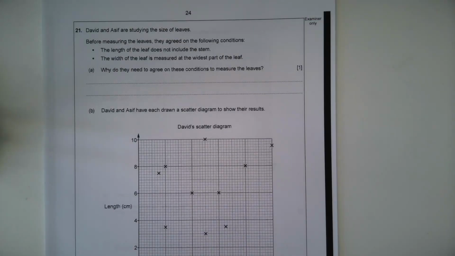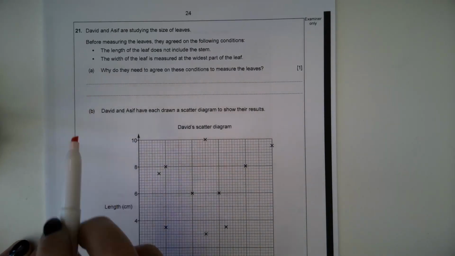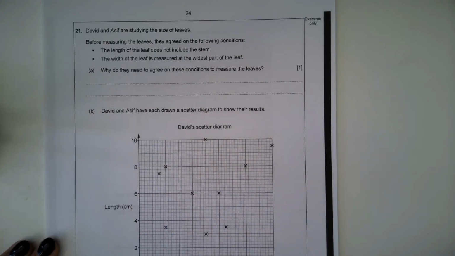Question 21. David and Asif are studying the size of leaves. Before measuring the leaves, they agreed on the following conditions. The length of the leaf does not include the stem. The width of the leaf is measured at the widest part of the leaf. Part A. Why do they need to agree on these conditions to measure the leaves?